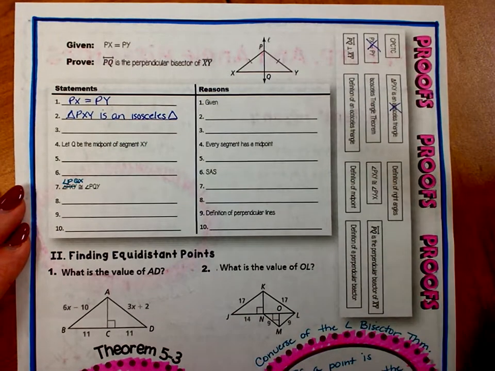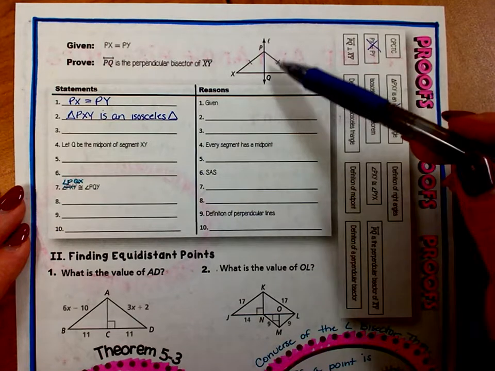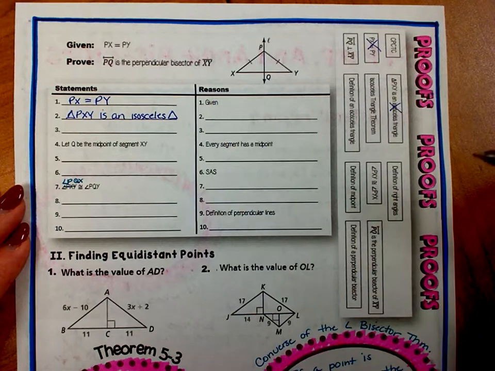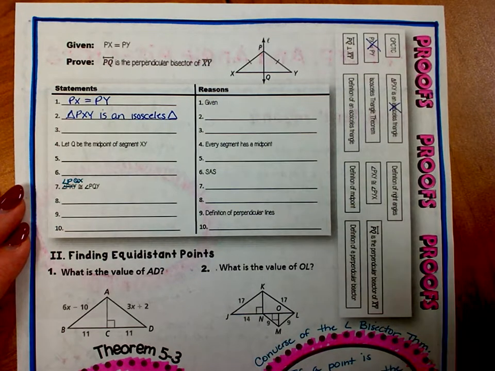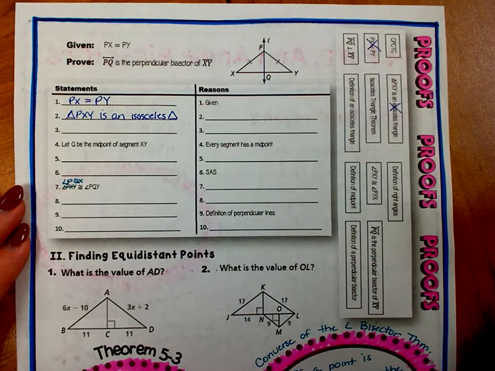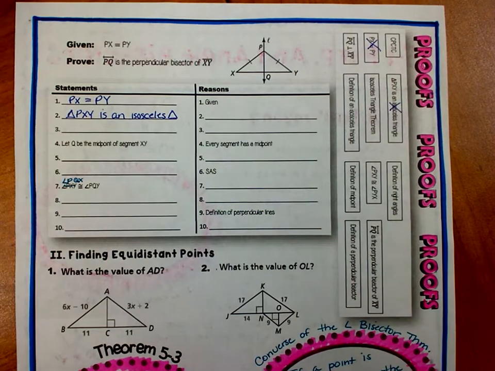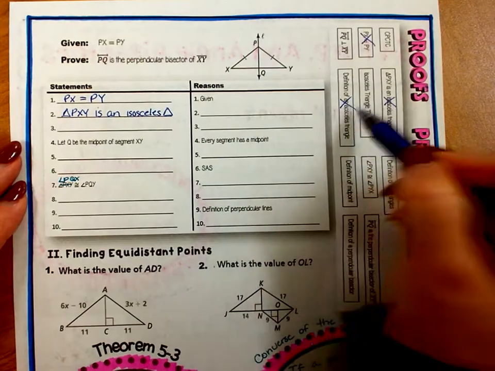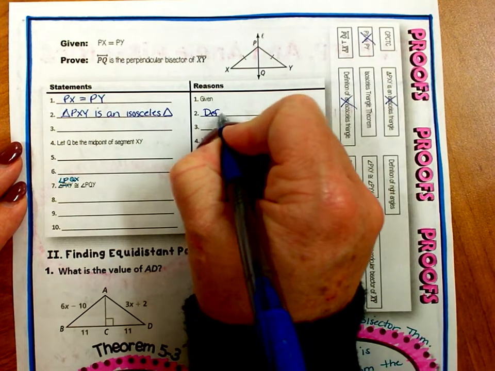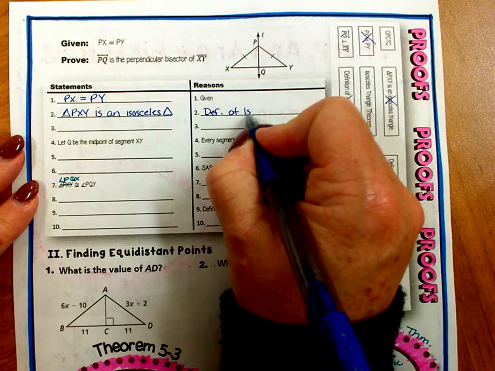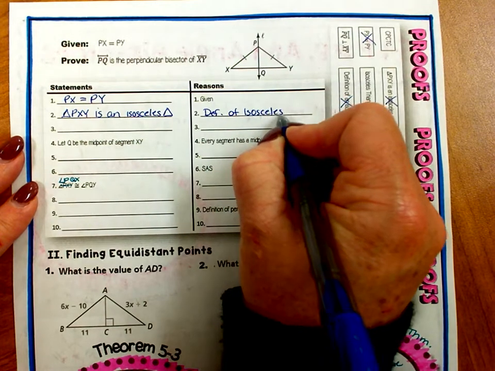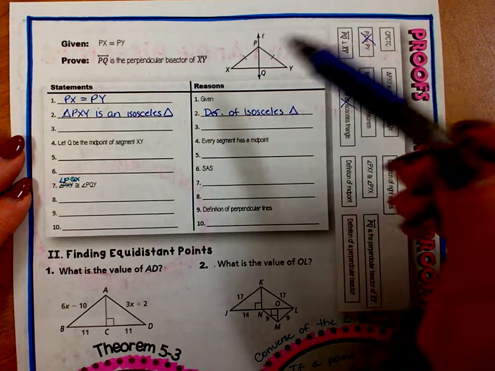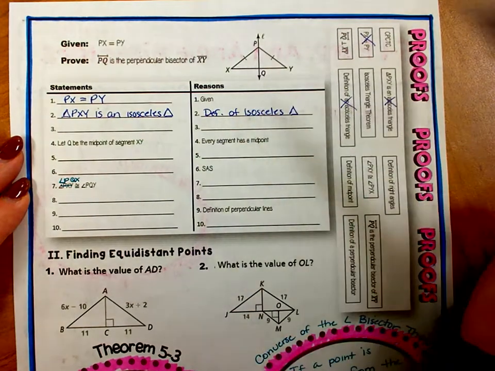Okay, now how do we know that's an isosceles triangle? We know because it has these two hash marks saying the sides are congruent. And we know that makes it an isosceles triangle because of the definition of an isosceles triangle. Let's see, do we have that here? We do, in fact, have that. So, definition of isosceles triangle.